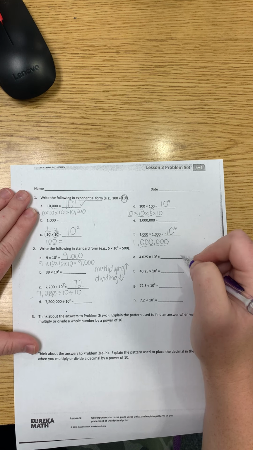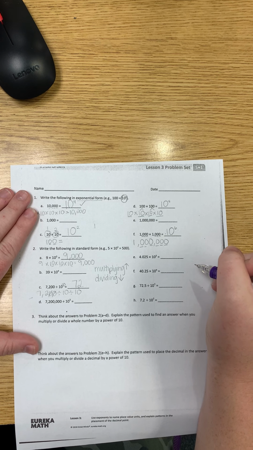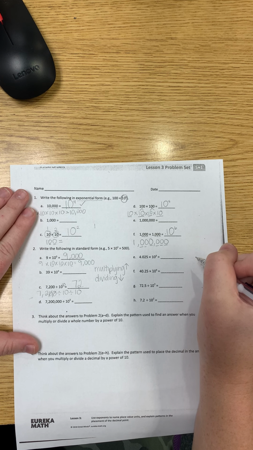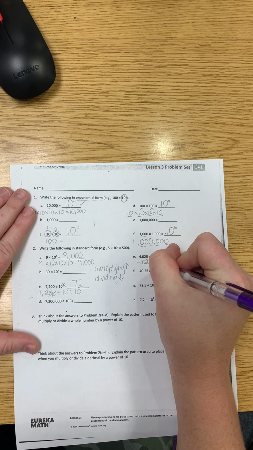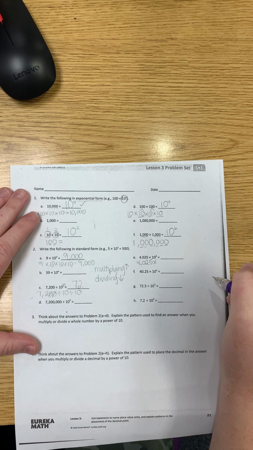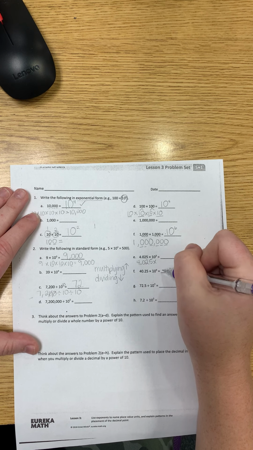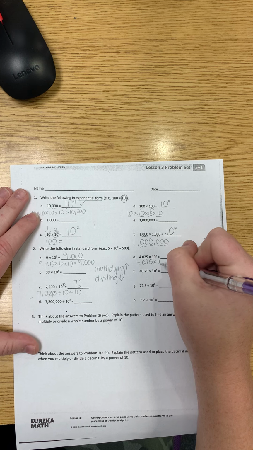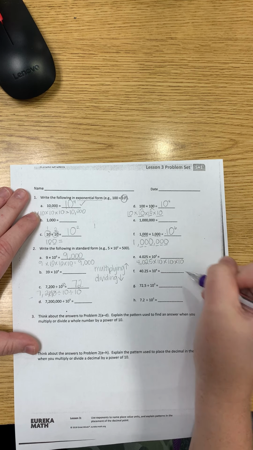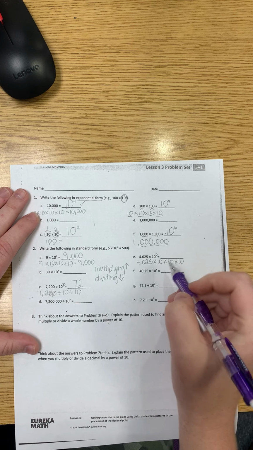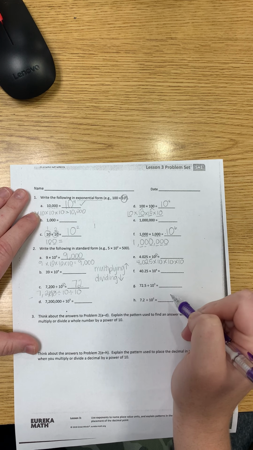So if I were to look at letter E, 4.025 times 10 to the third. Well, I'm going to rewrite that: 4.025 times, and instead of writing 10 to the third, I'm going to write times 10 times 10 times 10. Because remember, this exponent told me I was multiplying 10 3 times.